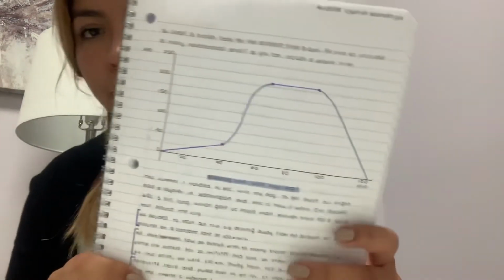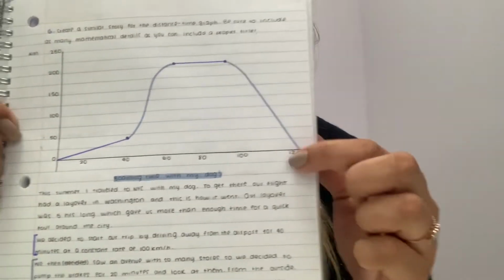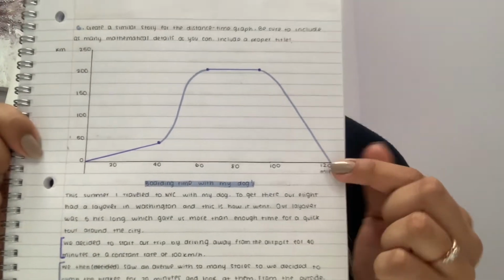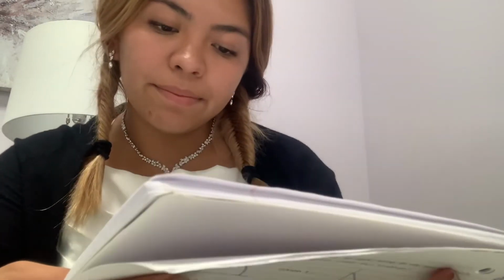In the last part of the assignment, we had to create a story using the graph given, which looks like this. My story said that we were in an airport, my dog and I, and because we had such a long layover, we decided to go out to know the city, explore it a little bit.